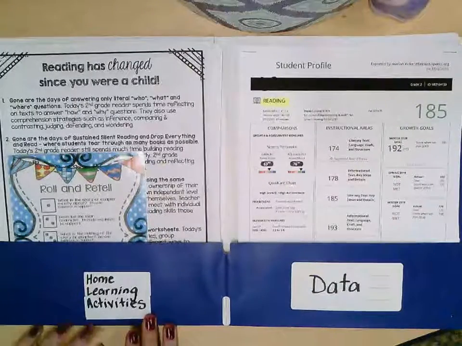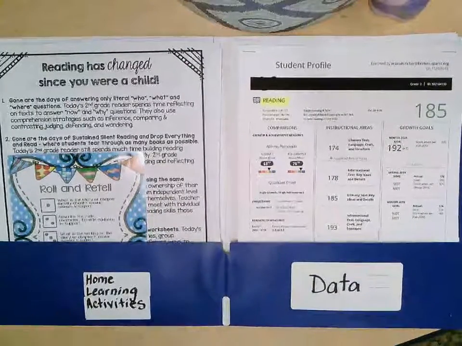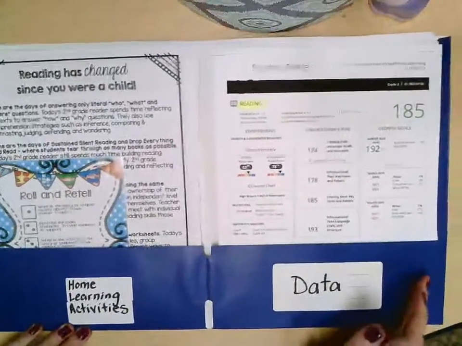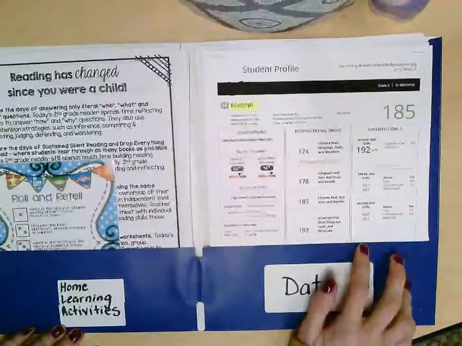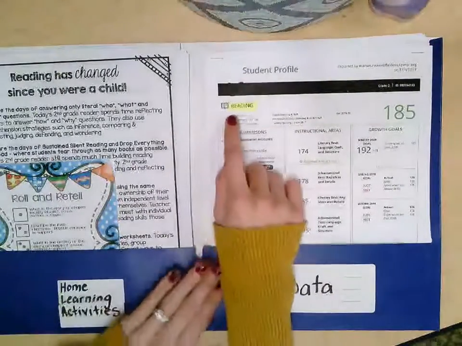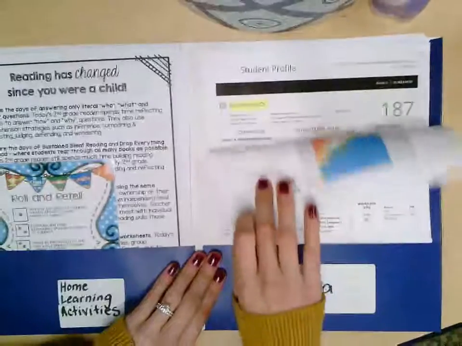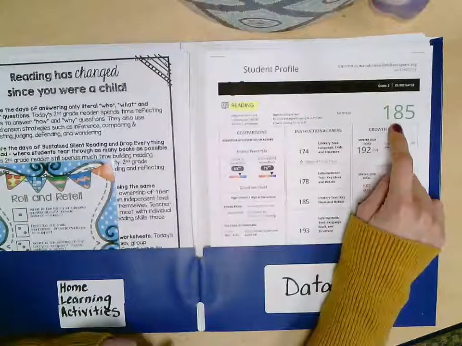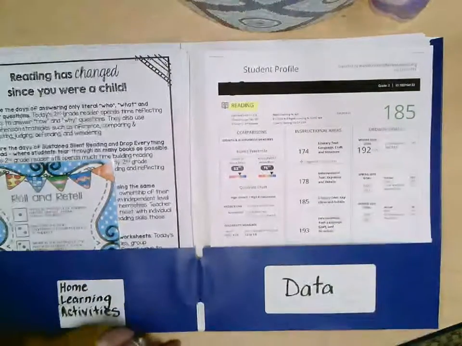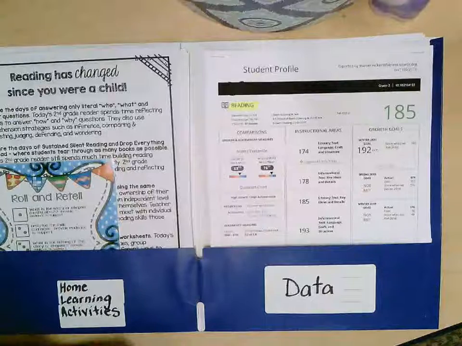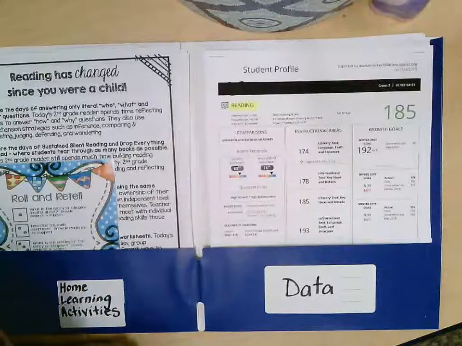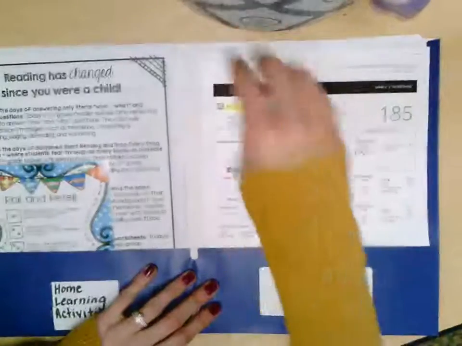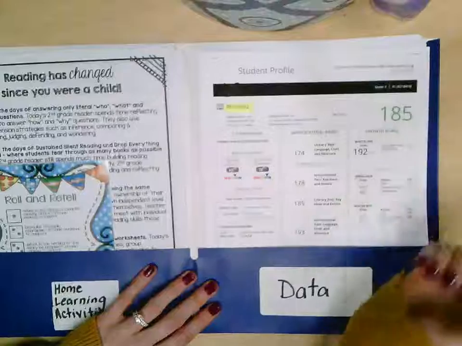When you open your folder, you're going to see two sides, a data side and a home learning activity side. I'm going to start explaining the data side. The first thing you will see is map scores, and it's going to tell you which it is, reading or math, right in the front, and then their score to the side is their RIT score. This score is what drives their instruction at school and tells us as teachers where they're at, where they're maybe lacking, and where their strengths are. So this is what all this information derives from.